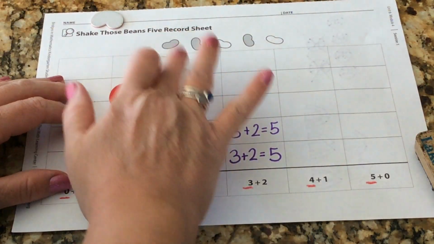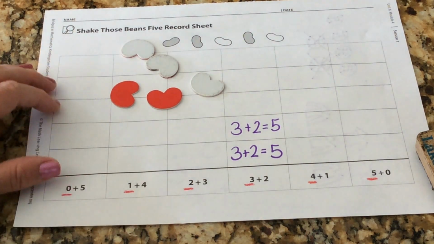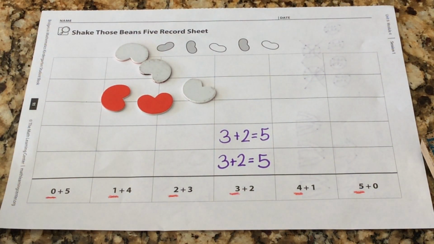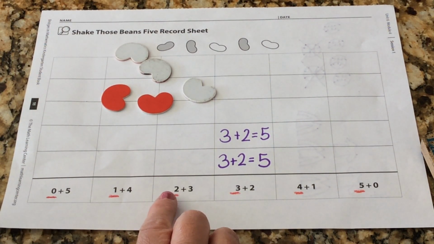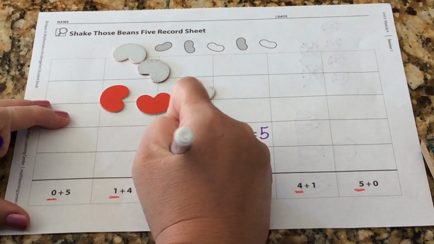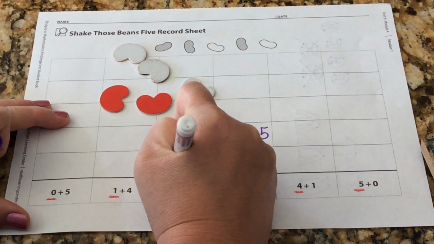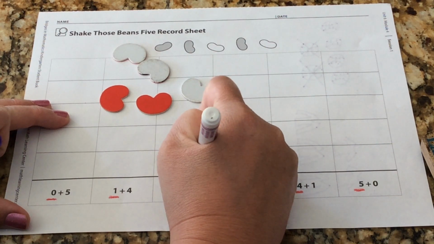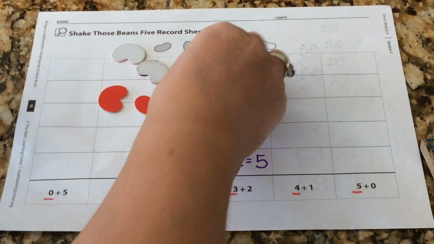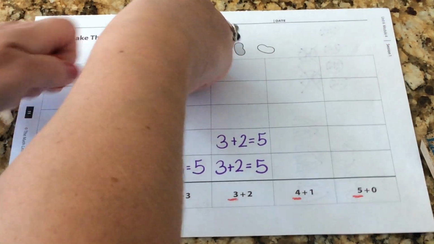Then drop them. All right, this is how they fell this time. How many red? How many white? My red, 2, and my white, 3. 2 plus 3 equals 5 beans in all. Let me gather those beans up again for some more shake, a shake, a shake.